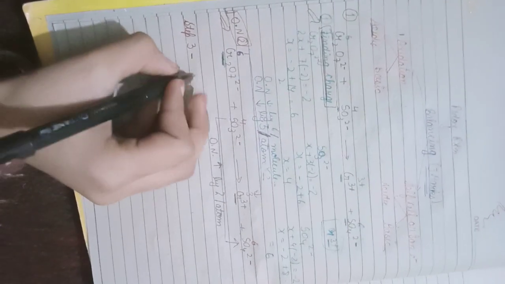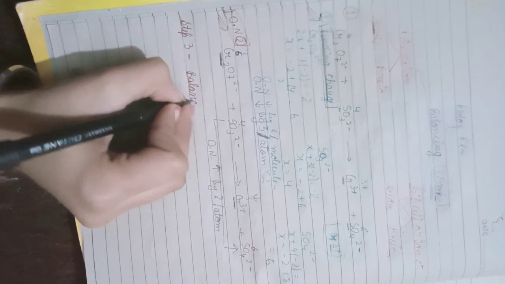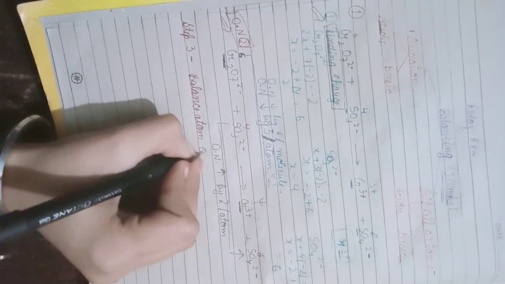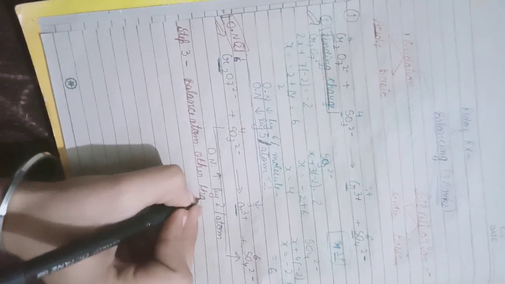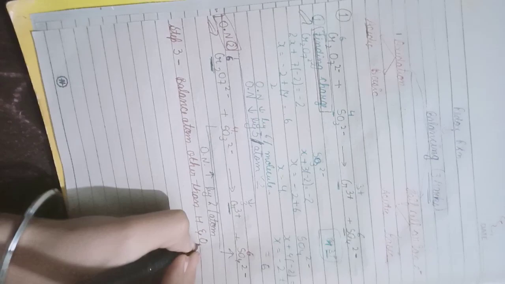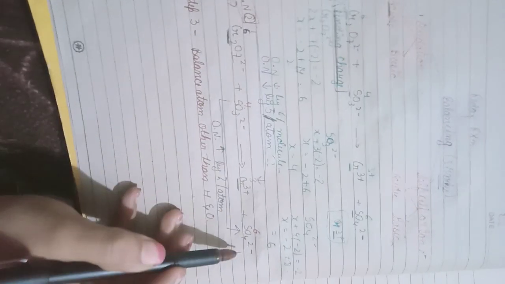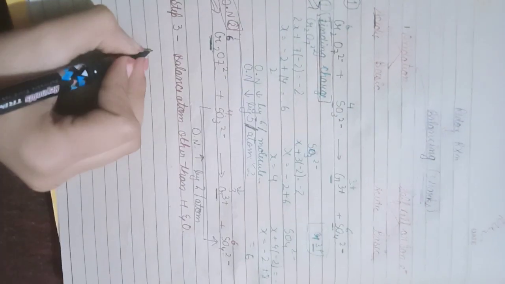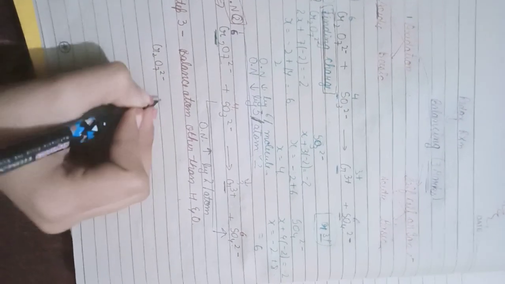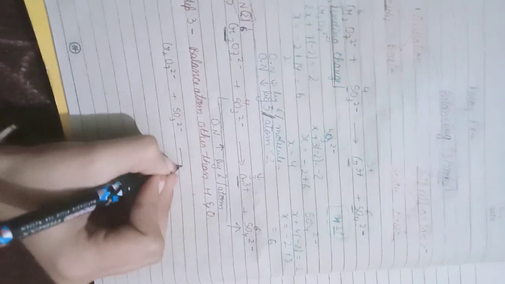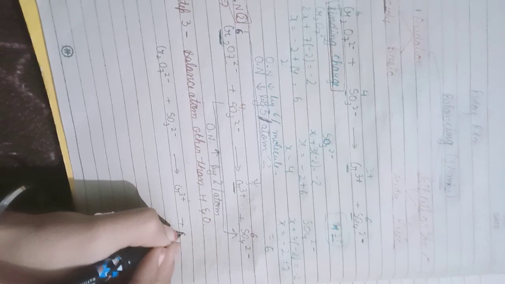3, it is balance atoms other than हाइड्रोजन and ऑक्सीजन, ठीक है. इसमें ऑक्सीजन और हाइड्रोजन को छोड़ के, इसमें तो है ही नहीं हाइड्रोजन, तो ऑक्सीजन को छोड़ के और सबको बैलेंस करना है. So let's do that. Cr2O7 2 negative plus SO3 2 negative, Cr3 positive plus SO4 2 negative. Chromium here 2, here 1, balance it by 2, 2 here, 2 here, so it is balanced.